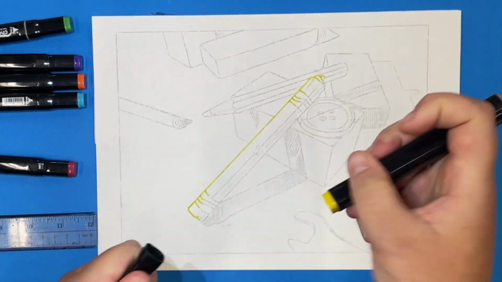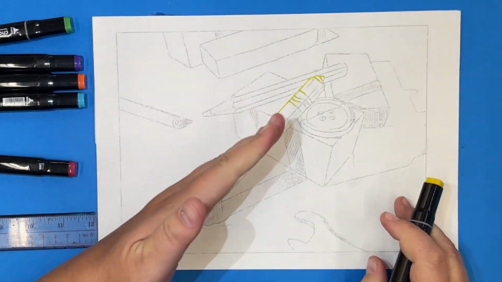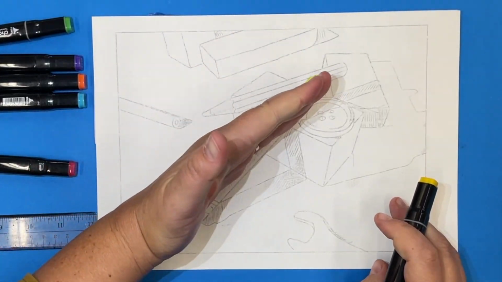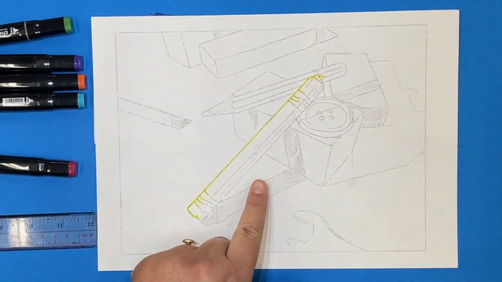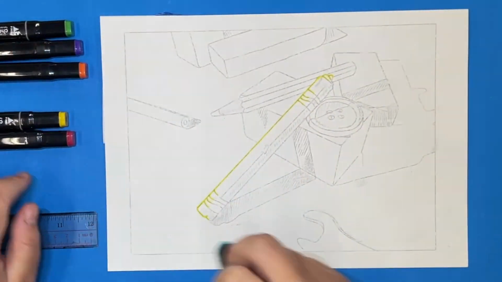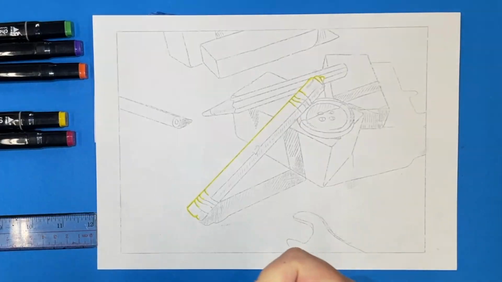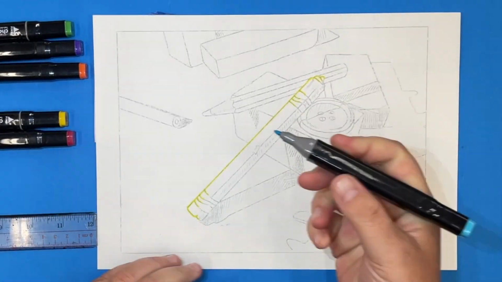For each object, I recommend that on the side where the light is hitting to use a warm color, and on the side where the light is creating shadow to create a cool color. So on the other side of my crayon where there is shadow, I am going to use some blue.